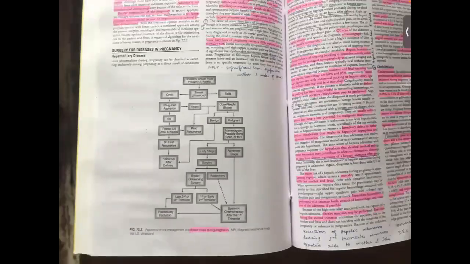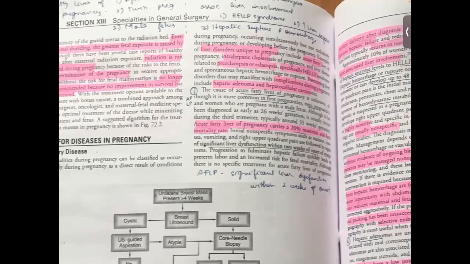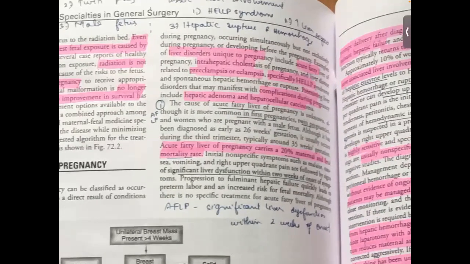So next is hepatobiliary disease. Examples of liver disorders unique to pregnancy are acute fatty liver of pregnancy, AFLP, intrahepatic cholestasis, preeclampsia or eclampsia, and HELLP syndrome. Pre-existing liver disorders may manifest with complications during pregnancy, including hepatic adenoma and hepatocellular carcinoma. Hepatic adenoma can rupture and cause hemoperitoneum.